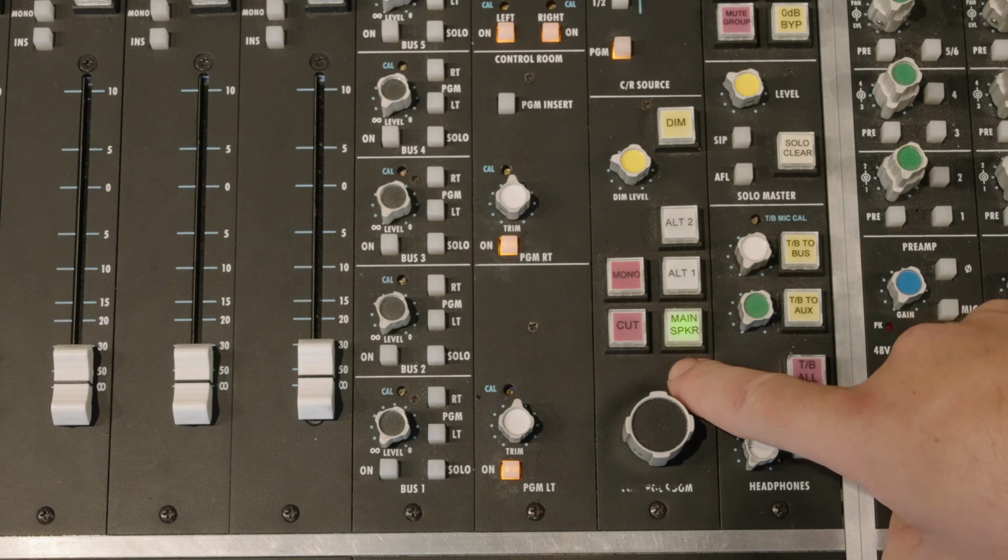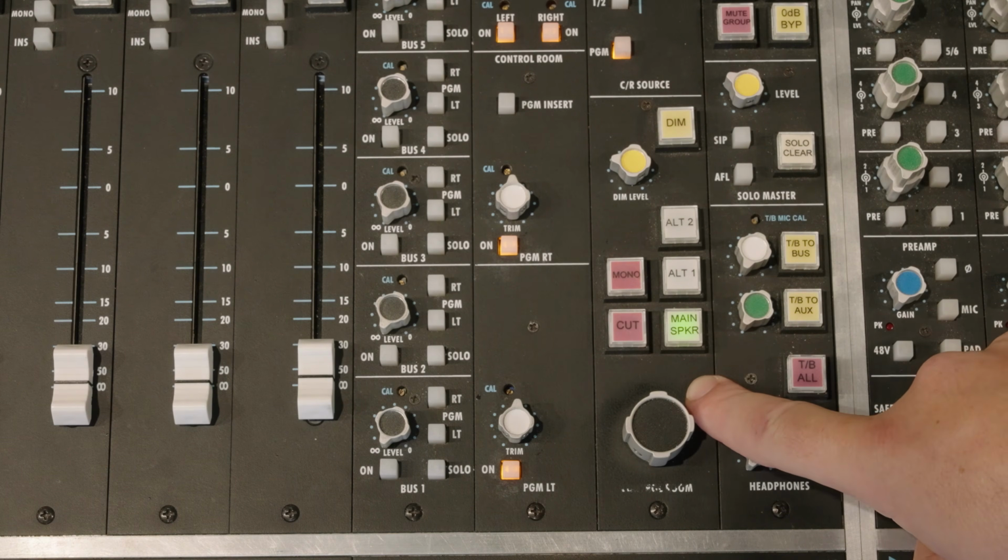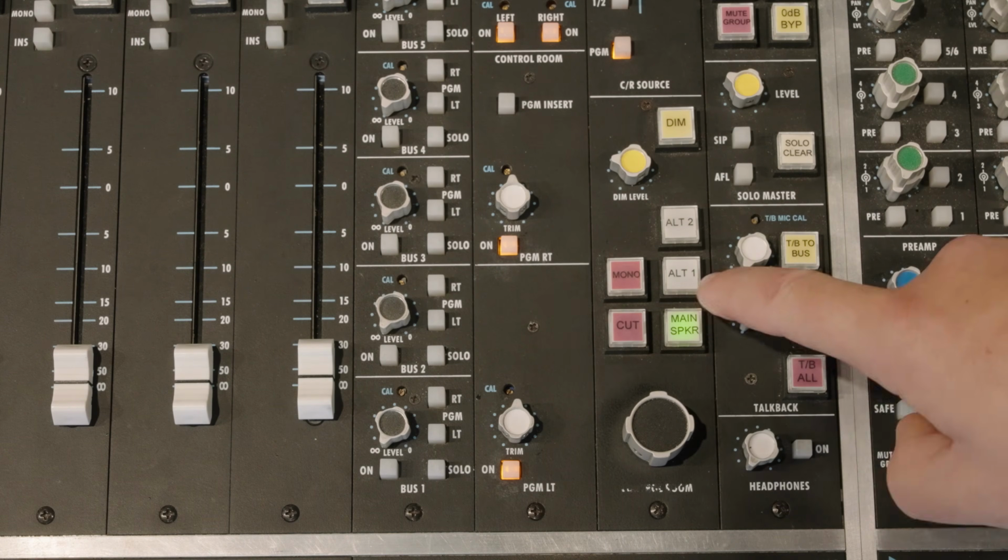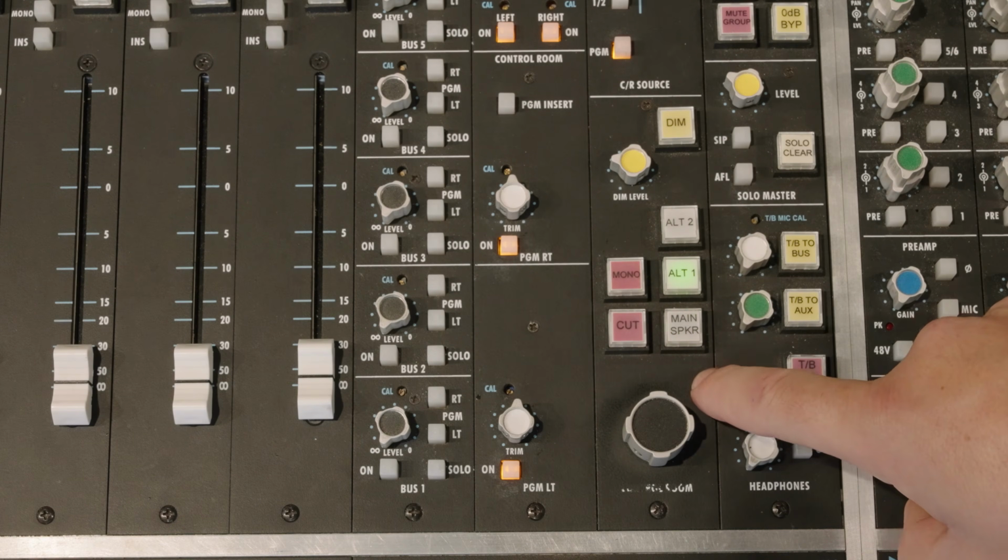We have our main speaker, Alt 1 and Alt 2. We've gone over these before, but for a refresher, the main speaker are the big Genelecs, the far field speakers in the room. The Alt 1 are the Focal near field speakers, and Alt 2 are your Yamaha NS10s.